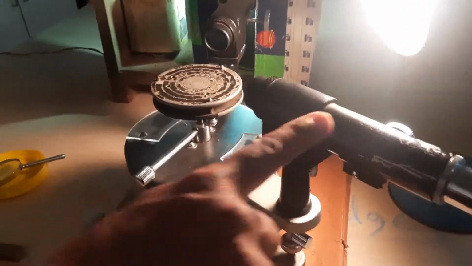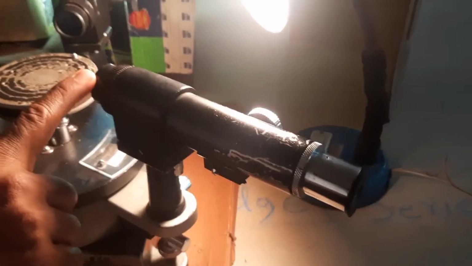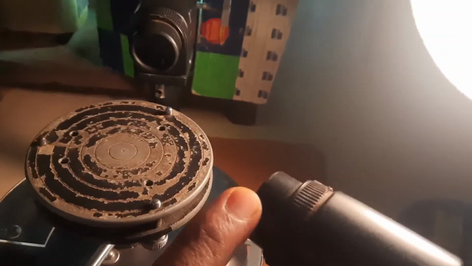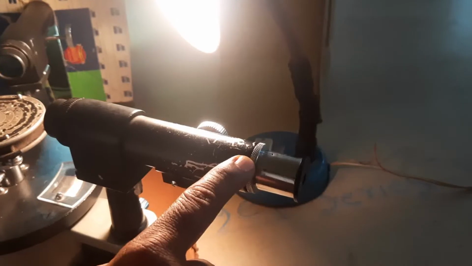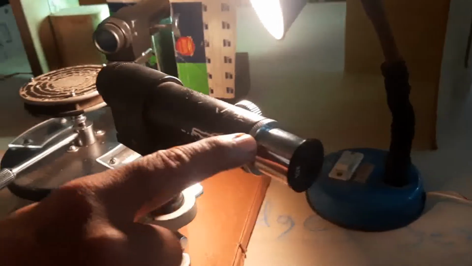What is the role of telescope? Again in the telescope there is a lens at one end, and to the other end of the telescope there is eyepiece. Okay, now this is the eyepiece of telescope. The telescope has to collect the parallel light and prepare the image of the slit, this slit, at the position of cross wire inside the eyepiece.